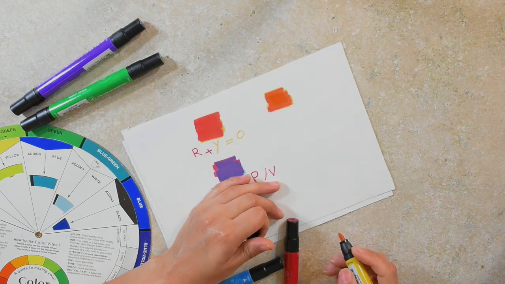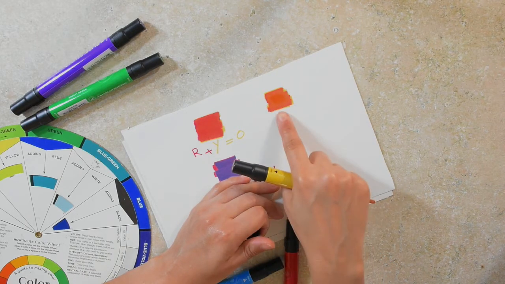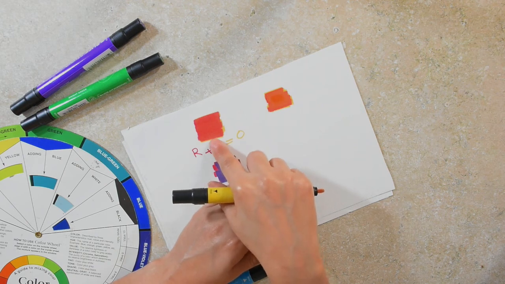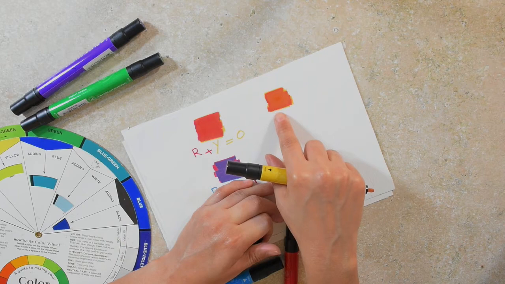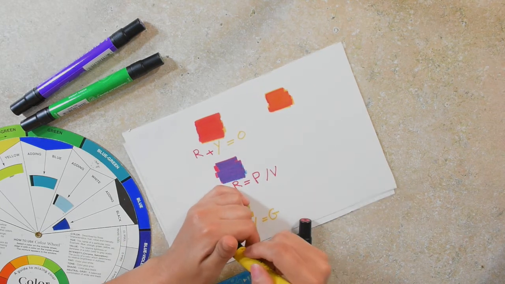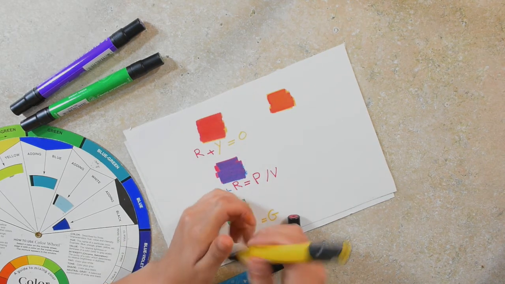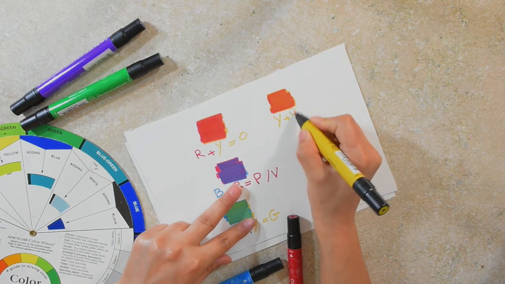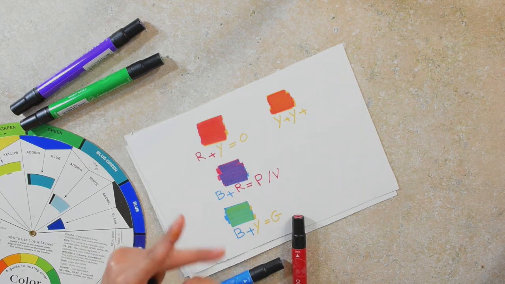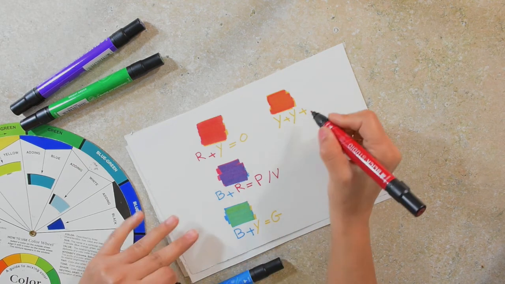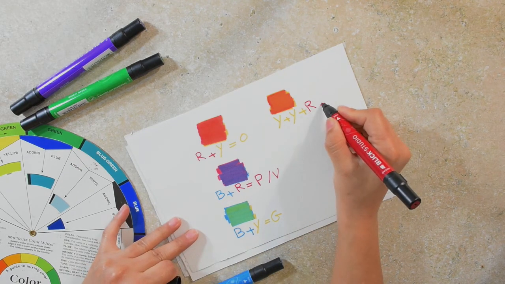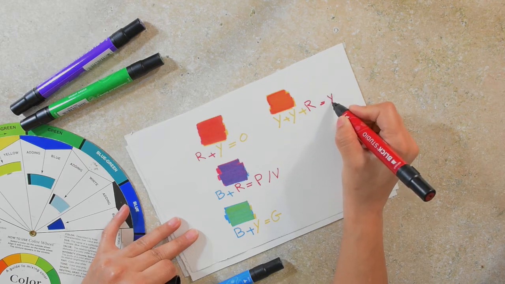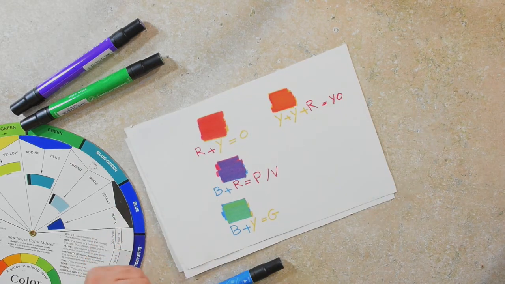Look at it. The result is still orange, but compare this orange with that one. You can see it's totally different. This one is yellow orange. Why? Because it has more yellow. It's like yellow, yellow plus red, so the result is going to be yellow orange.